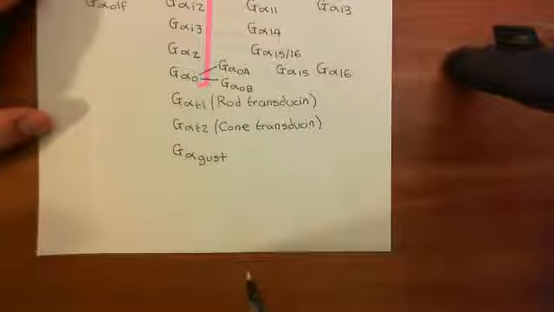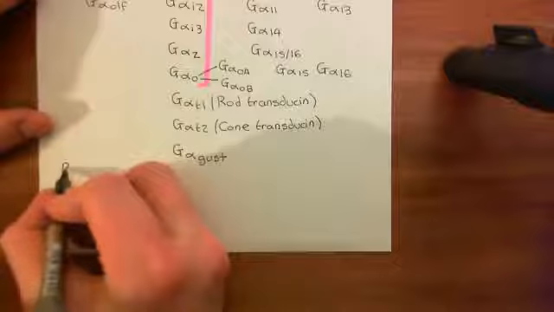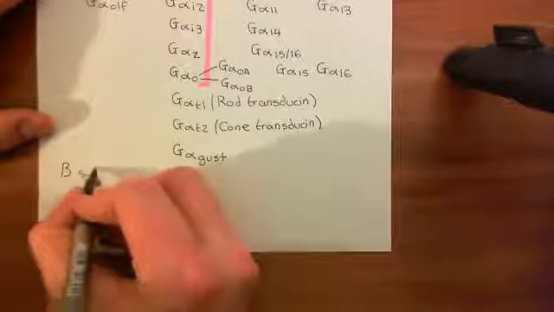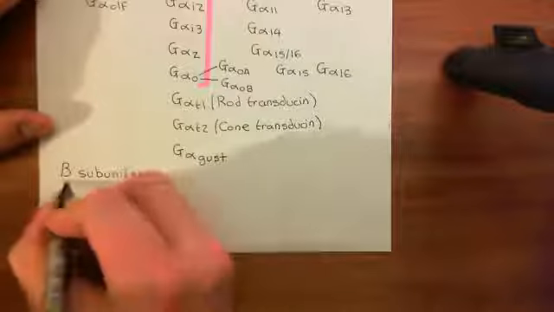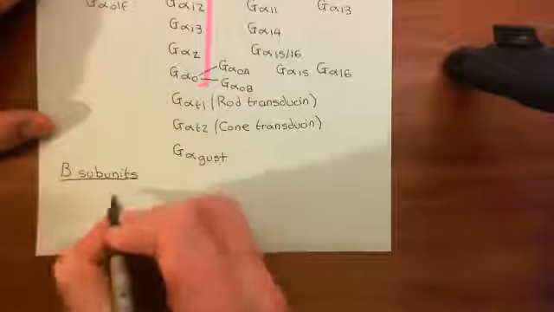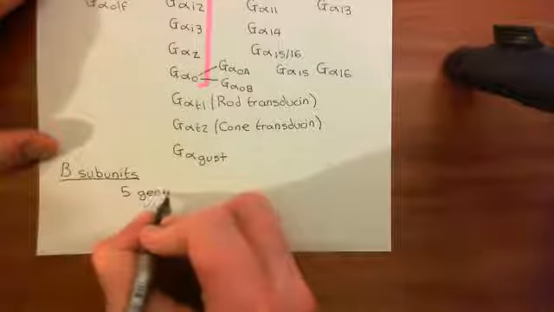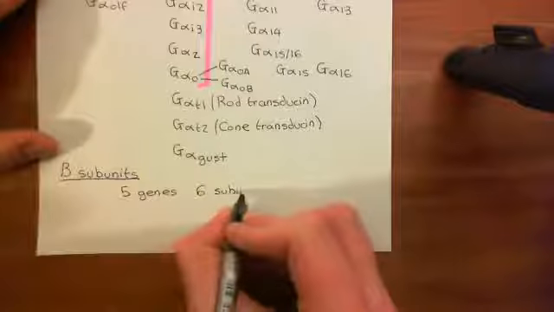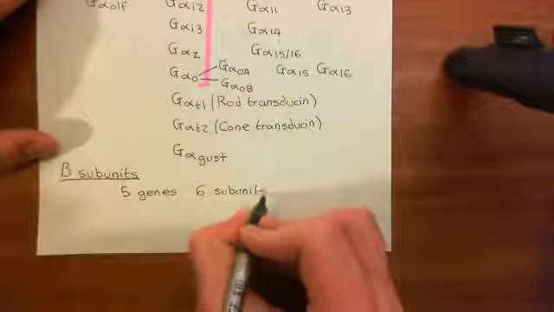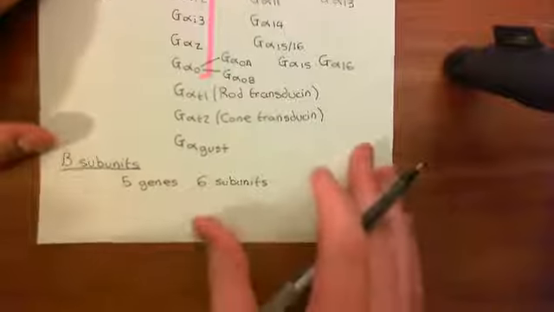Now, let's turn our attention to the beta subunits. If we talk about the beta subunits, there are 5 genes for beta subunits in the human genome, and there are 6 different subunits. So we have 5 separate genes, and then 6 different subunits. By now you should be able to predict what's going to happen. Basically, one of these genes will have 2 separate splice variants.